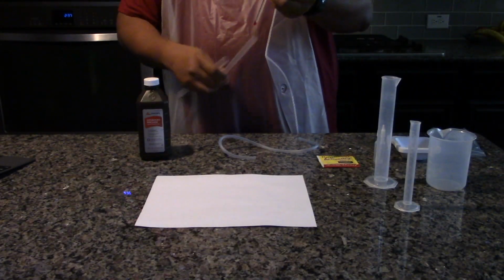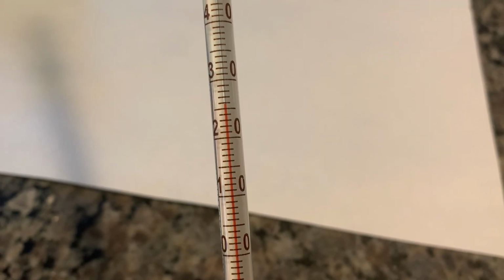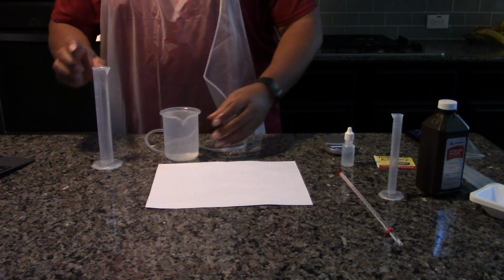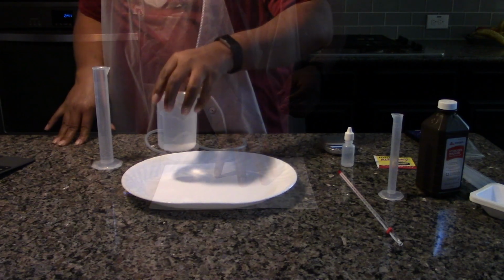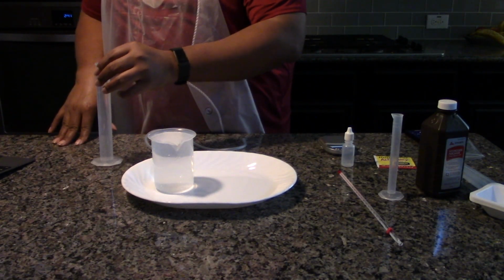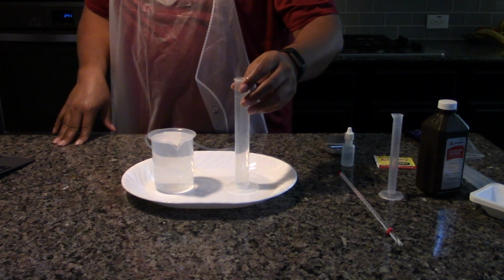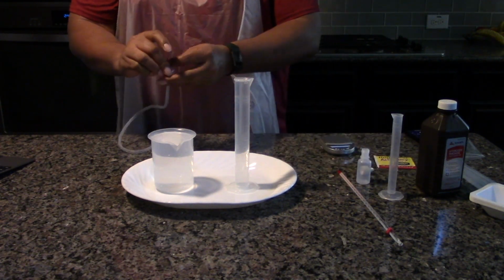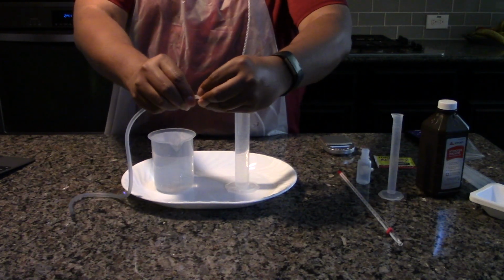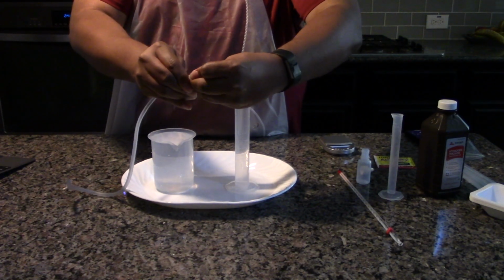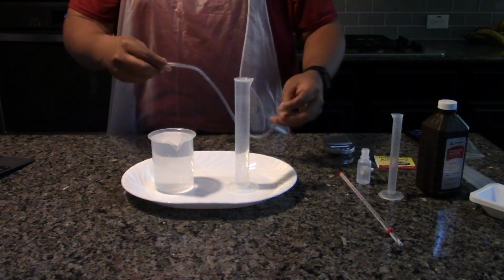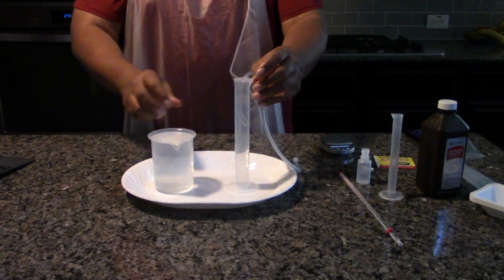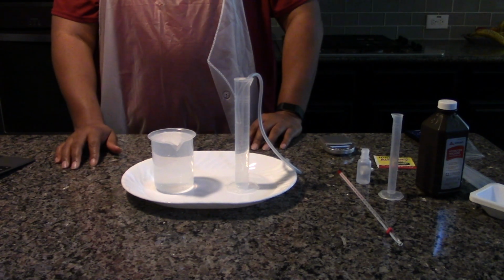Determine the current air temperature using the thermometer and record it in data table 1. Fill the 50 ml graduated cylinder and the 250 ml beaker completely with water. Attach the dropper top to one end of the clear tubing. Insert the opposite end of the tubing into the 50 milliliter graduated cylinder.